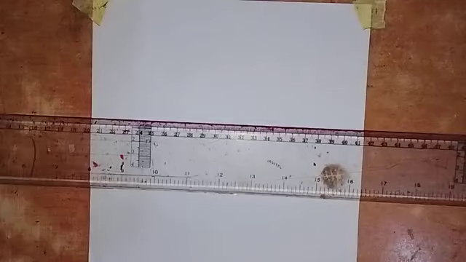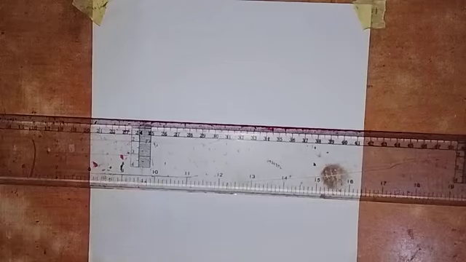Let's look at the construction of an ellipse using the rectangle method. Construction of an ellipse using the rectangle method.